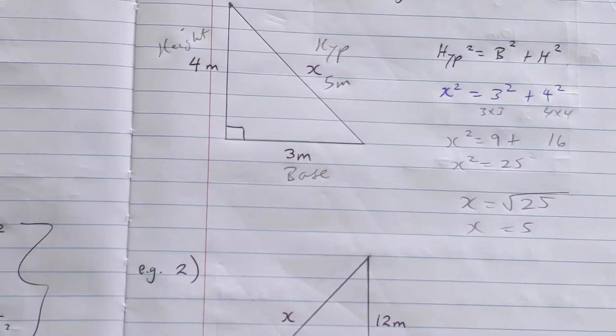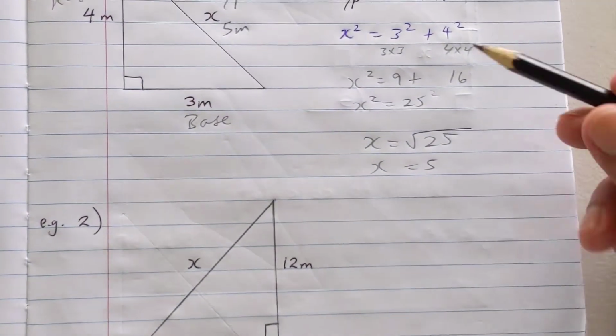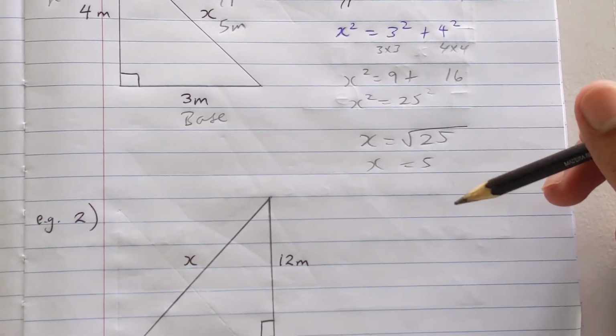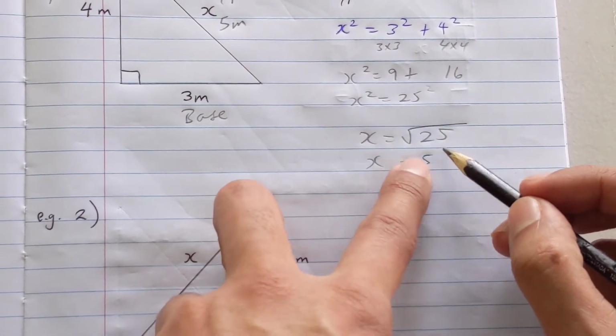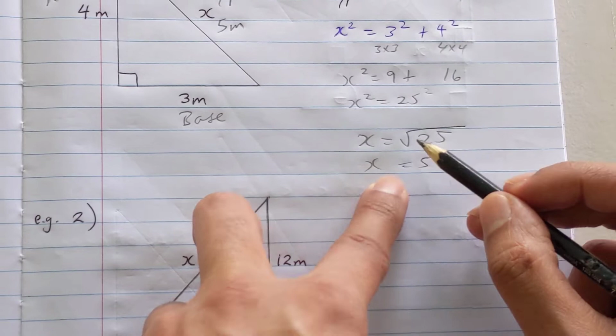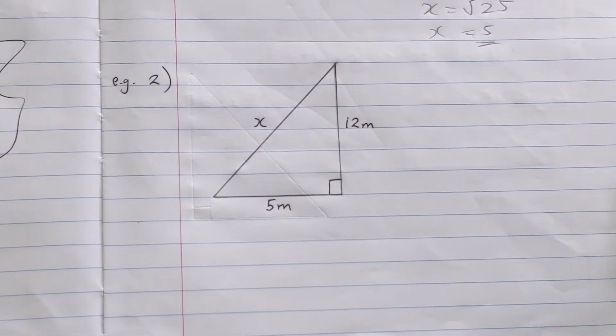We find the length of that third side without actually having to draw and measure it ourselves. And 5 5s are 25. So if I was to do the reverse, 5 squared, 5 by 5, 25. So that's what the square root button will do, and if you did that on your calculator, it will come up with 5. Let me look at the next example.